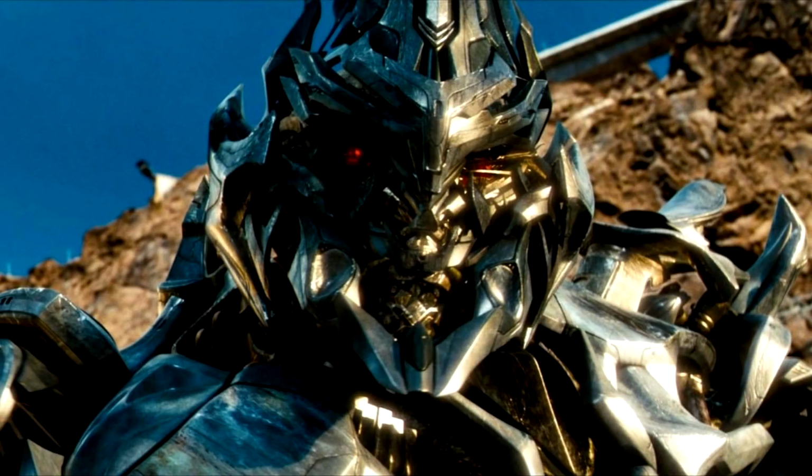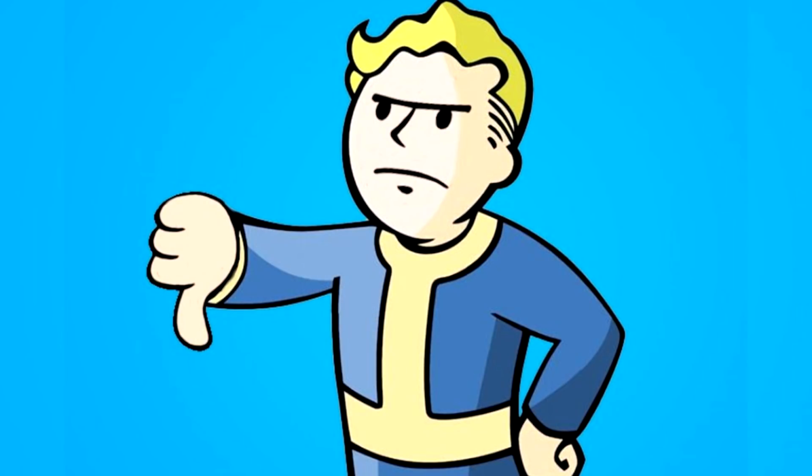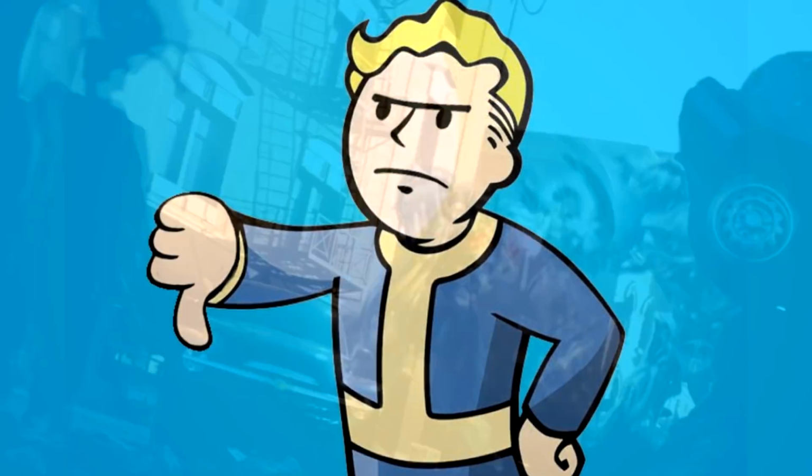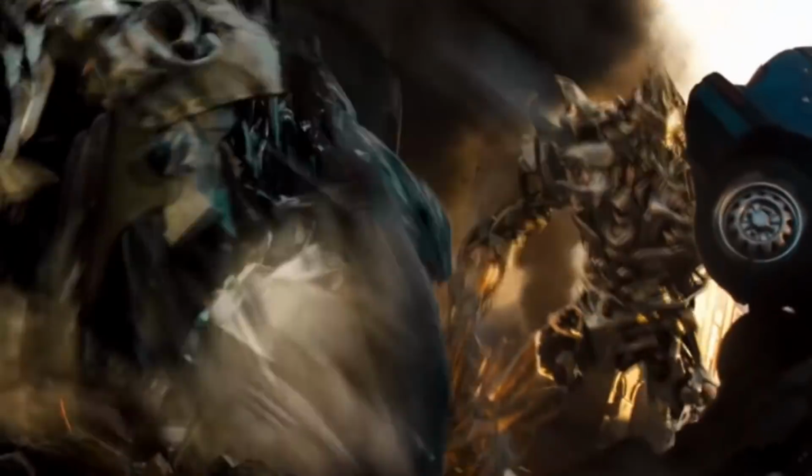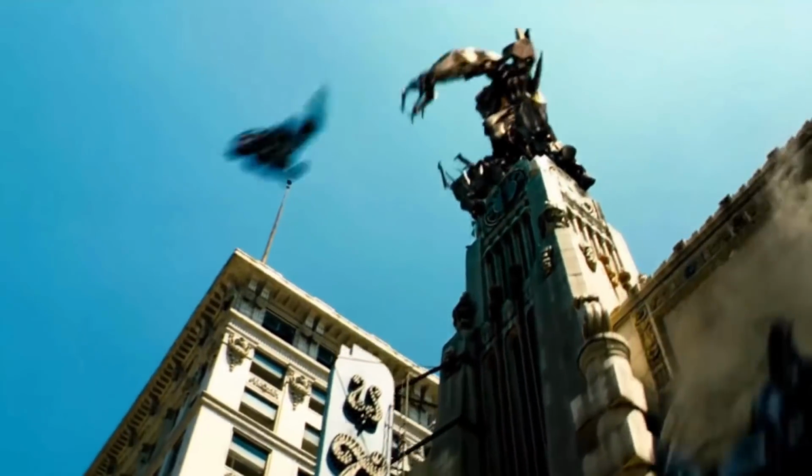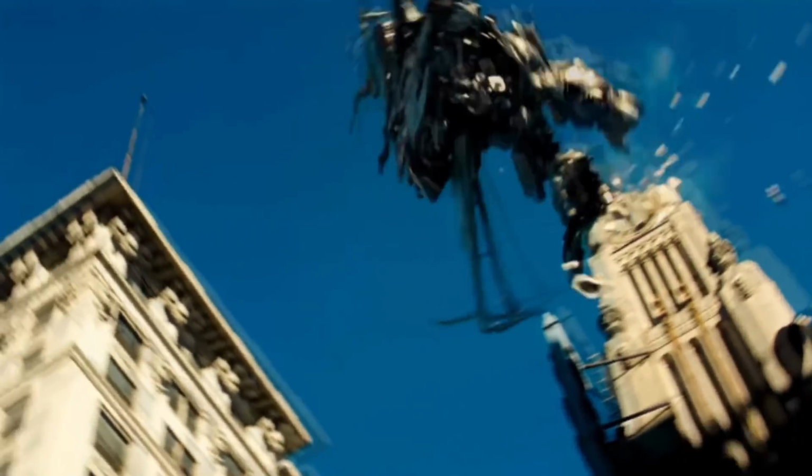So first off, we should start with the first movie. In the first movie, Megatron looks like this, and honestly this is my least favorite look of Megatron, I don't know why. But granted, in the movie, Megatron was pretty overpowered, so that's one of the reasons I like him so much. In the first movie, he looks like this because this is his Cybertron look.